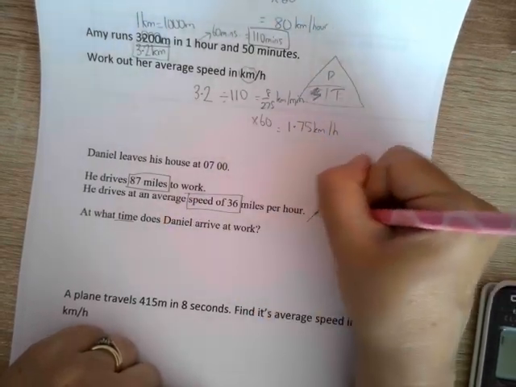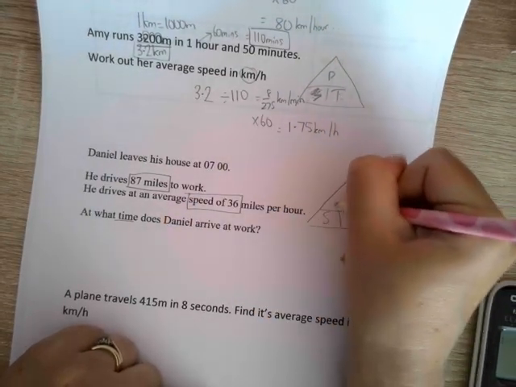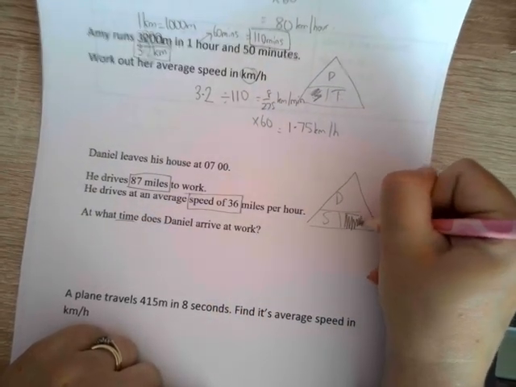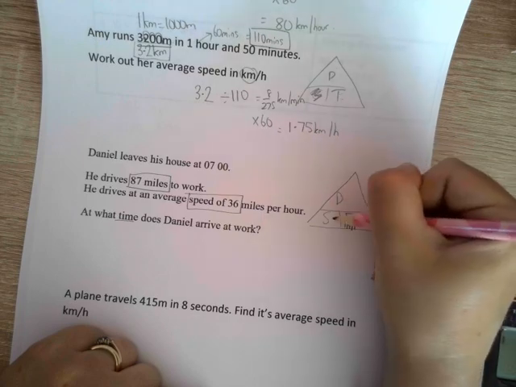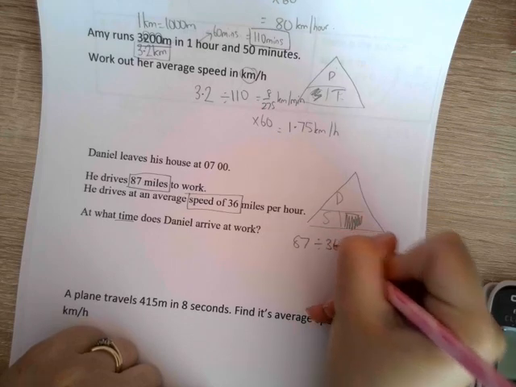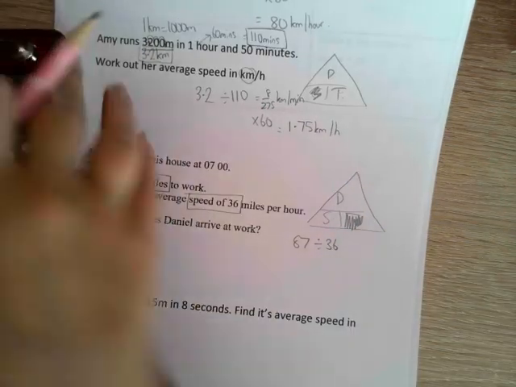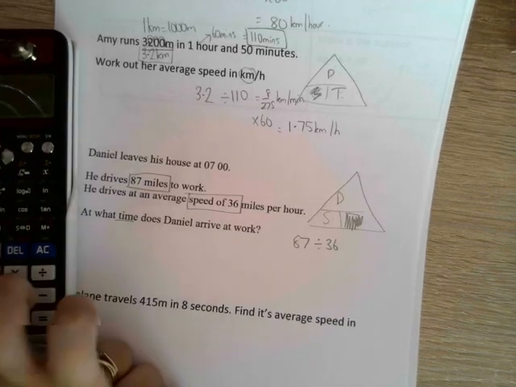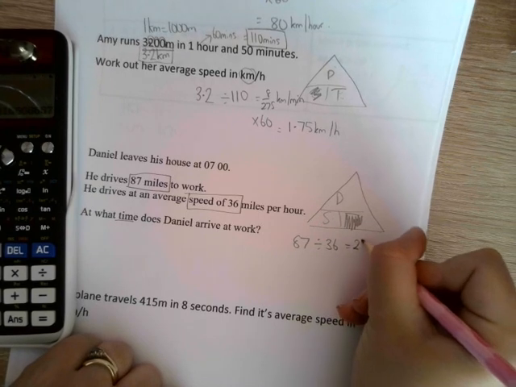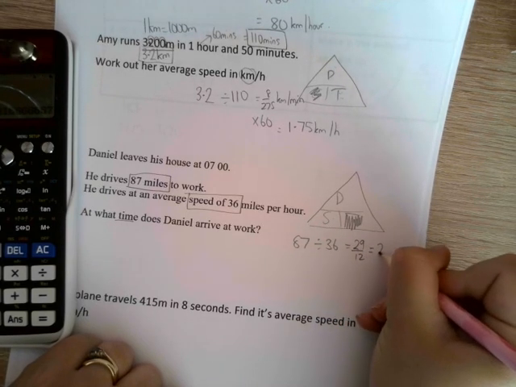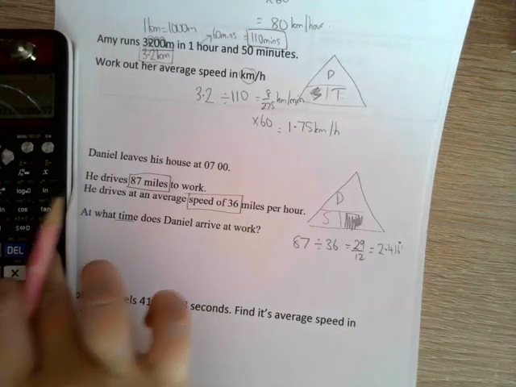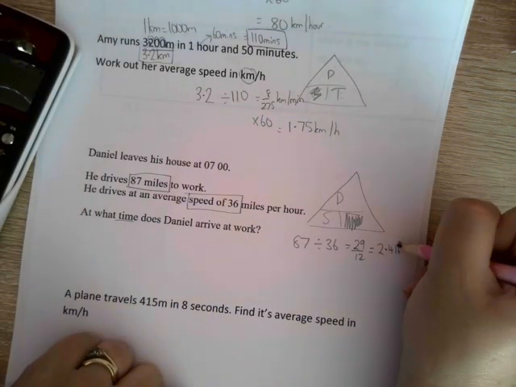So in terms of working out the time, if I draw out the triangle, I'm trying to work out a time, so I'm going to cover up the T, and that means I need to do the distance divided by the speed. So I'm going to do 87 divided by 36. So 87 divided by 36 is 29/12. Well, that's going to be 2.416 recurring. So that doesn't really help us an awful lot at the moment.